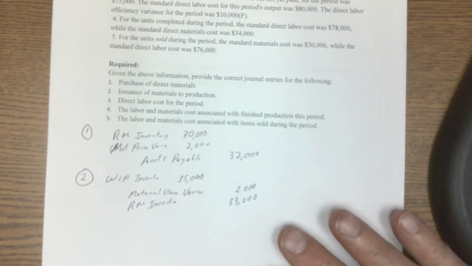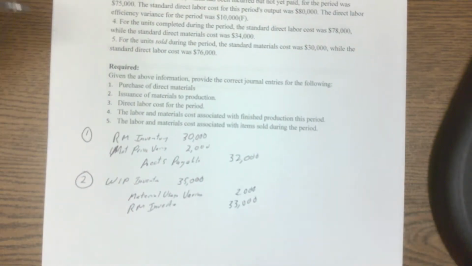And that's number 2. Number 3, we had actual direct labor cost, which has been incurred but not yet paid for the period, was 75,000. The standard direct labor cost for this period was 80,000. The direct labor efficiency variance for the period was 10,000 favorable.